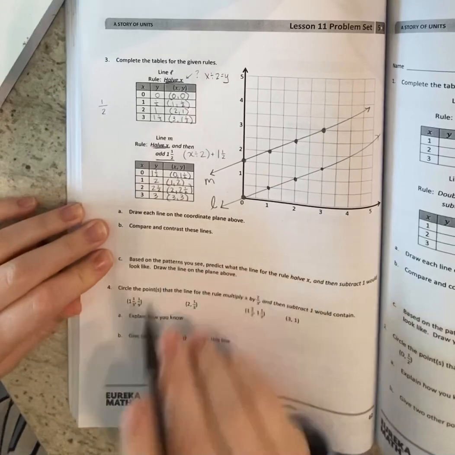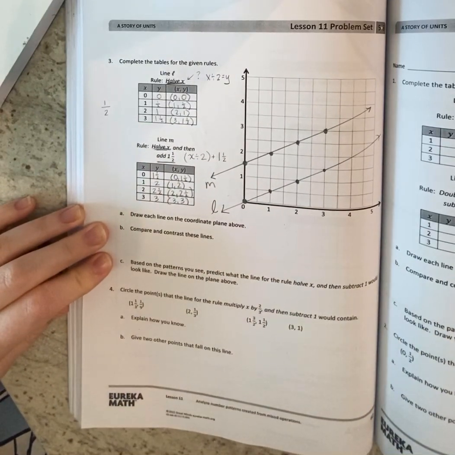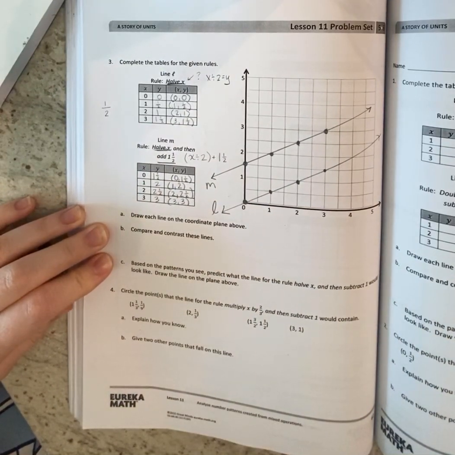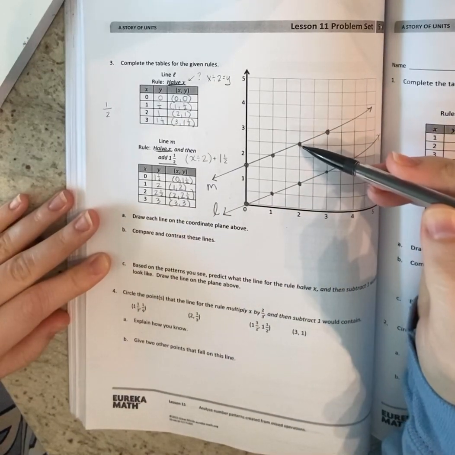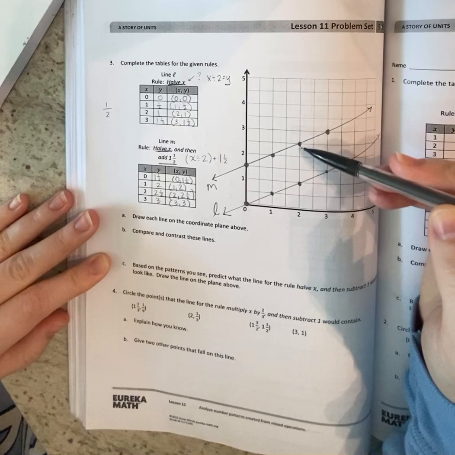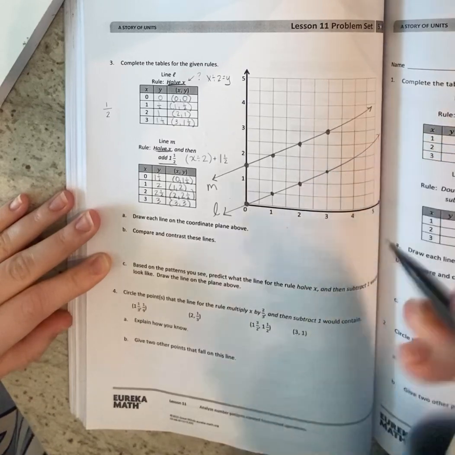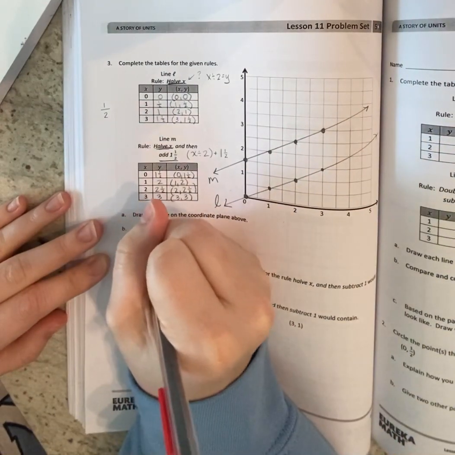Okay, now we're going to compare and contrast the lines just like we did on the previous page. So I'm noticing that they are parallel. Between the two lines, there's 1, 2, 3 spaces. That remains the same. So they are parallel.